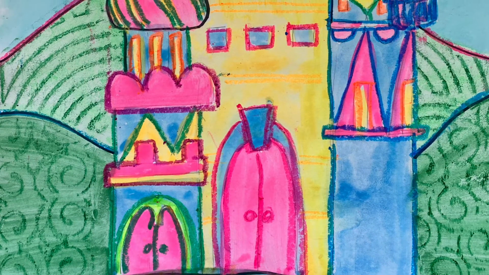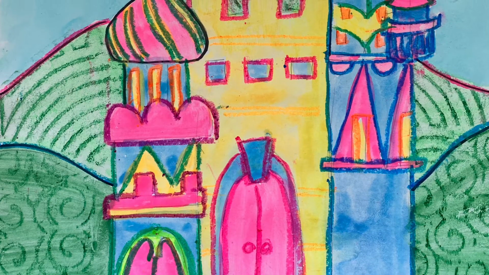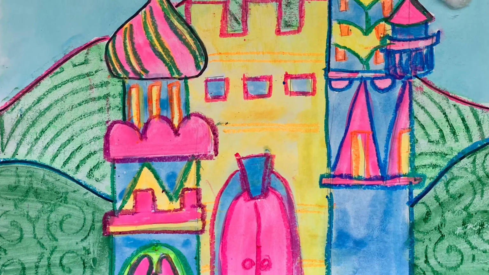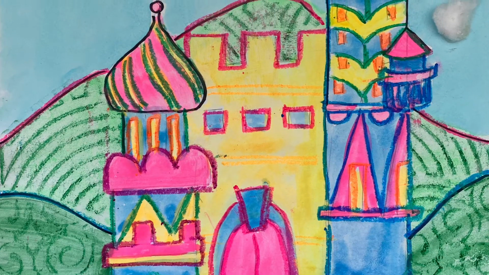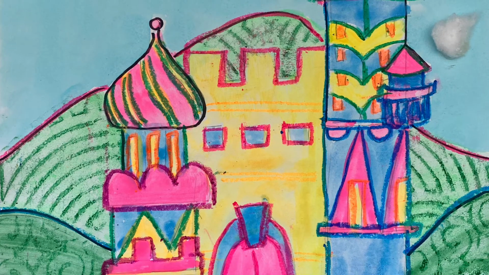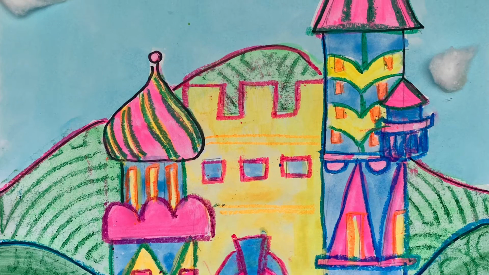Here is my last castle that was inspired by St. Basil's Cathedral. You'll see also some patterns in my hills. I used rubbing plates to make those. And then I have some cotton ball clouds on here, which you guys are also welcome to do.